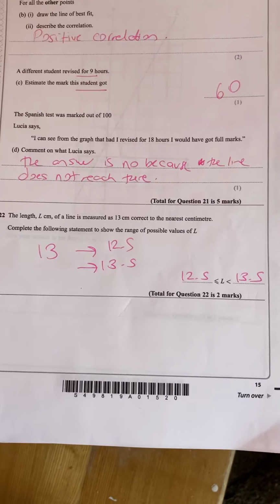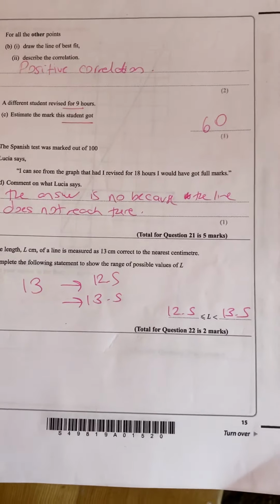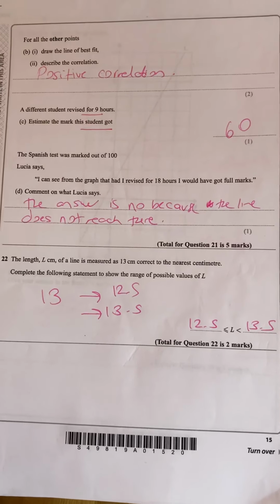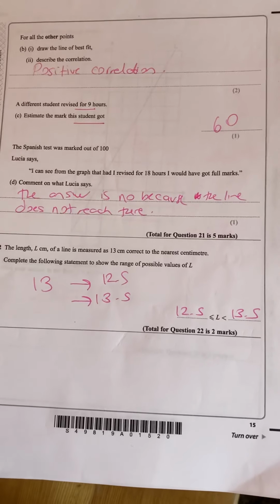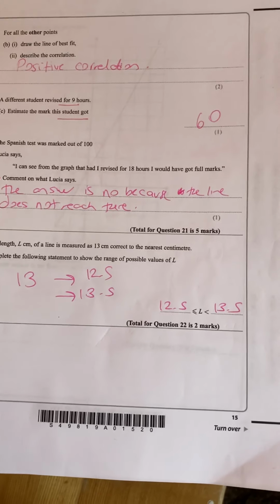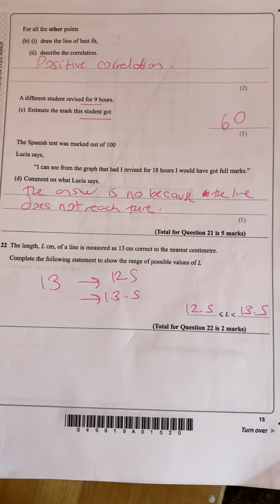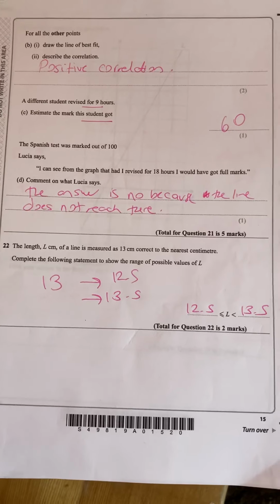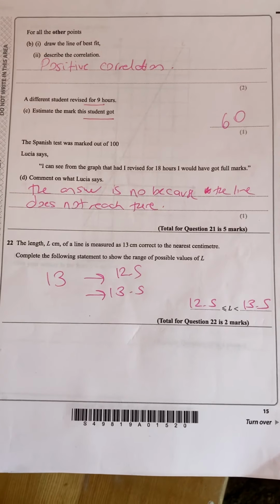For part C, a student revised for 9 hours. Estimate the mark the student got. So I did it on my graph and I got the answer as 60. Part D. The Spanish test was marked out of 100. Lucia says, I can see from the graph that if I revised for 18 hours I would have got full marks. Comment on what Lucia says. So the answer is no, because 18 doesn't actually support my line of best fit.